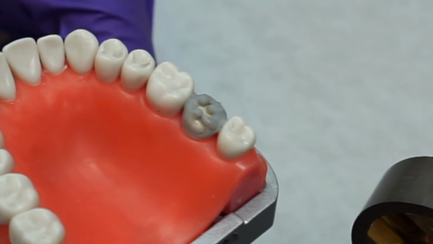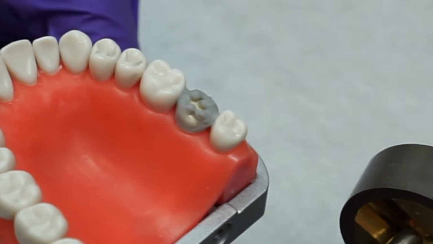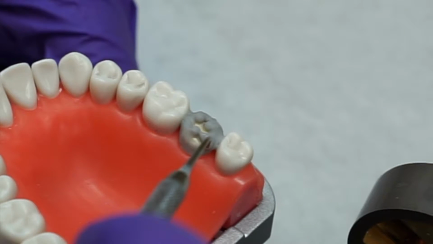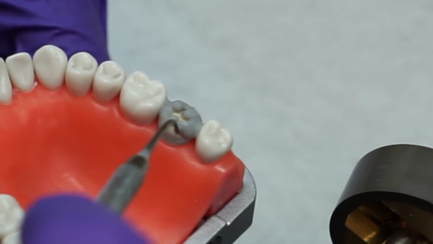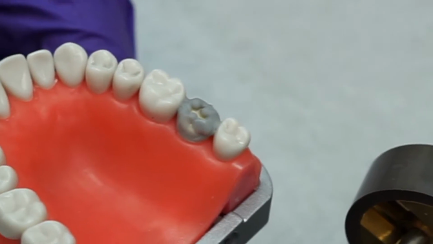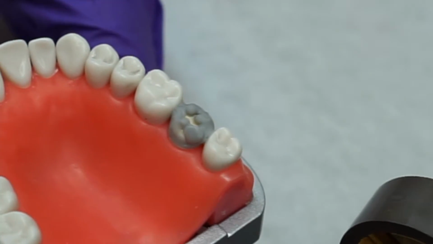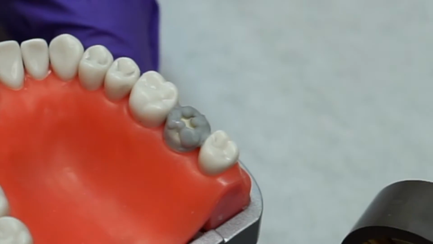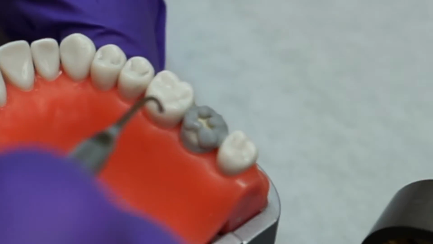Afterwards, add wax to each cusp and flow it into the palatal surface. This will do the same thing that we try to do on the facial, where it should be more rounded rather than flat. But on the palatal, you'll also note that there's a palatal groove that's slightly more distal than the midline. You'll see as Dr. Rami continues to wax up this molar.